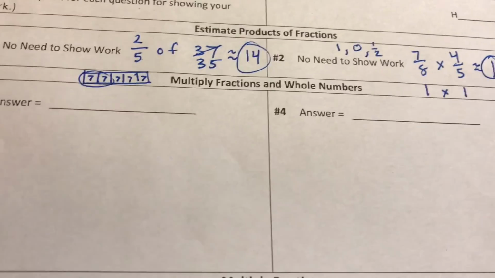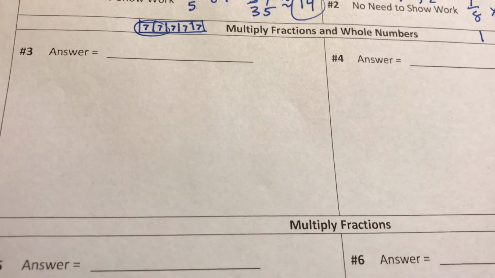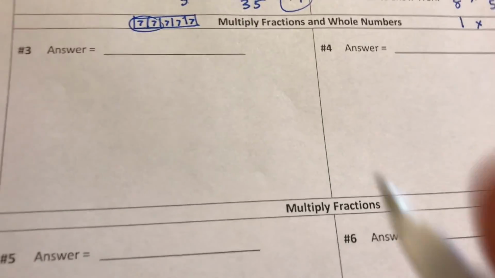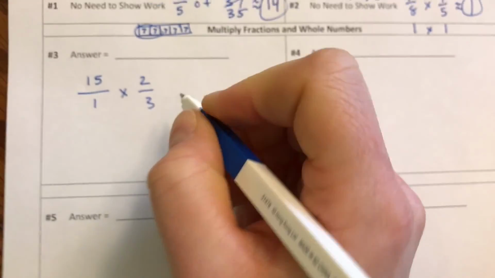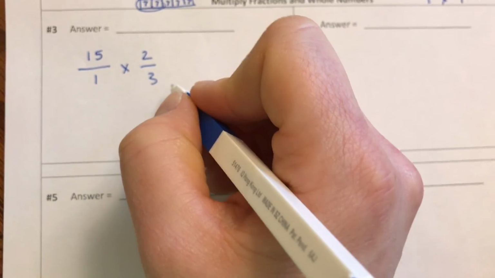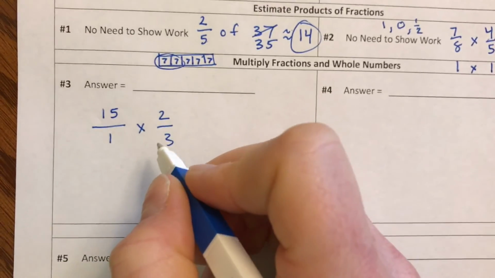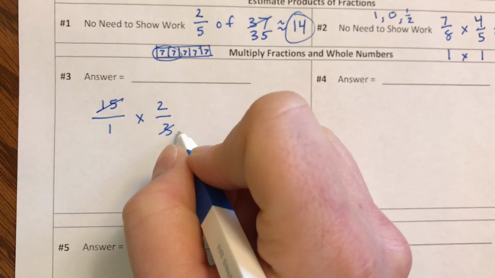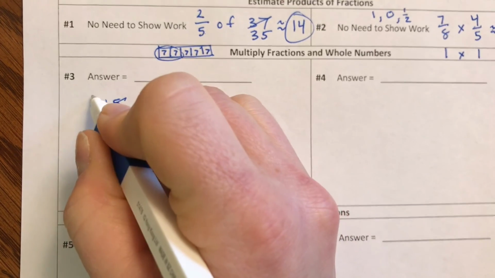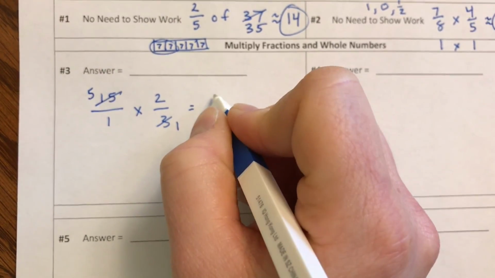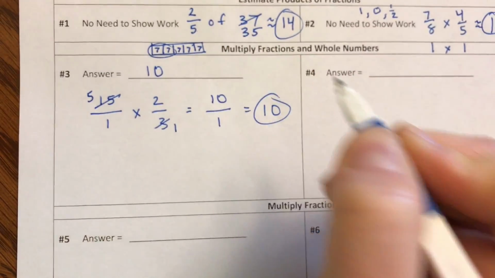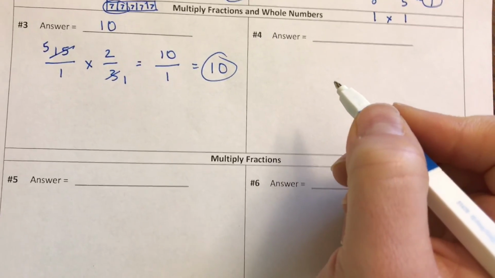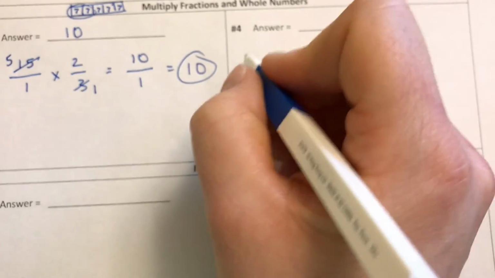All right, now let's go on to number 3. Number 3 was 15 times 2/3. So you want to turn 15 into a fraction times 2/3, and you want to multiply across. Let's see, can we simplify first? Yes, so I'm going to divide 3 and 15 by 3. 15 divided by 3 is 5. 5 times 2 is 10. 1 times 1 is 1. 10 is my answer.